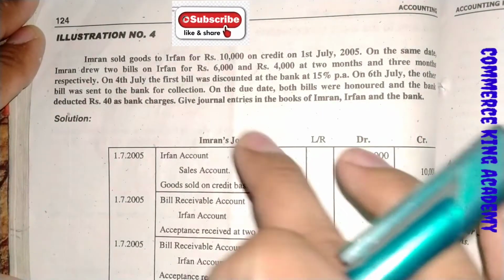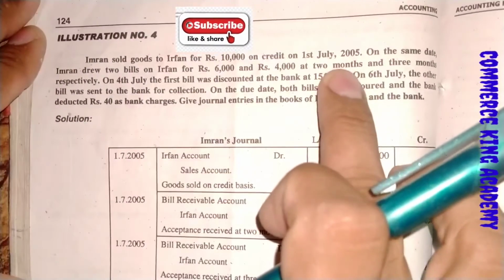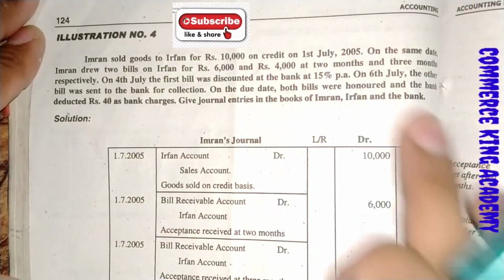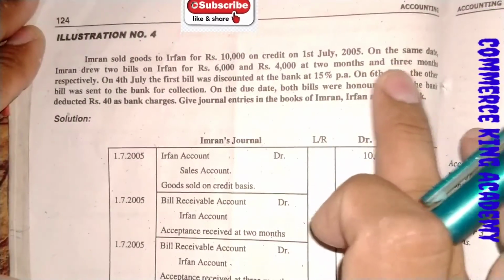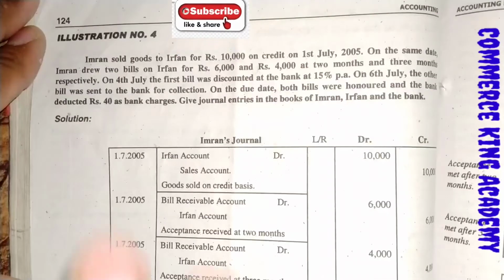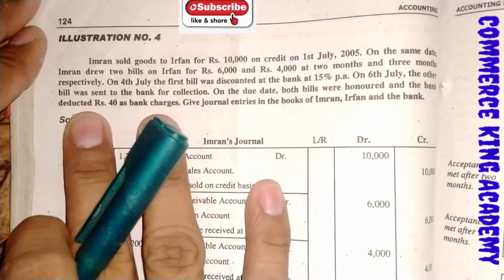That means the first bill has a 2 month duration for its settlement and the second bill has a 3 month duration for honor of the bill of exchange.